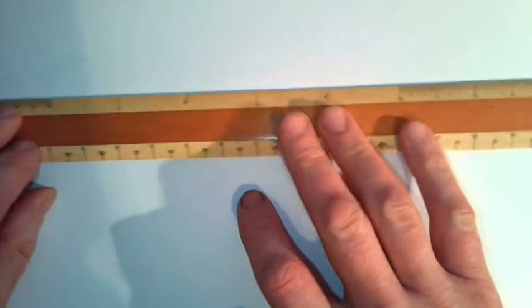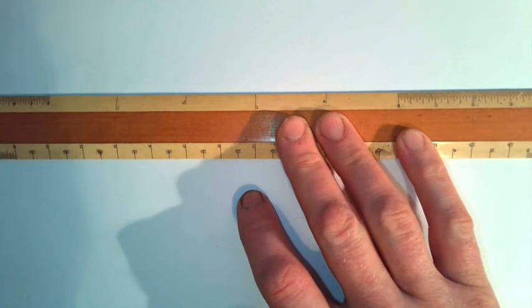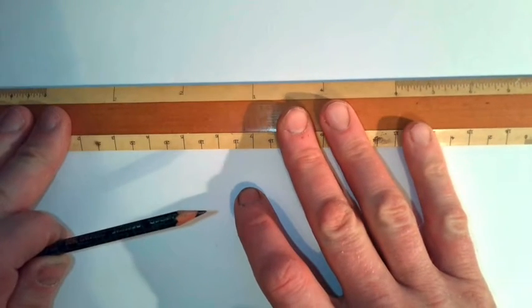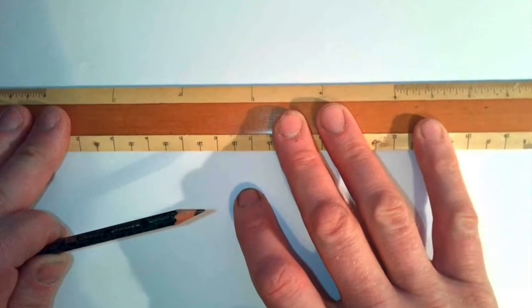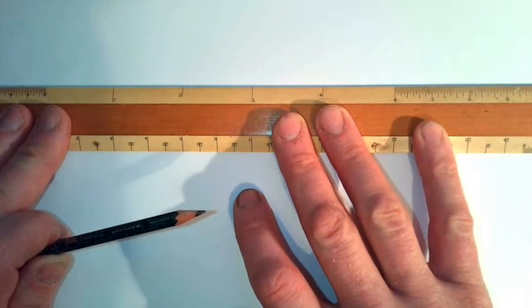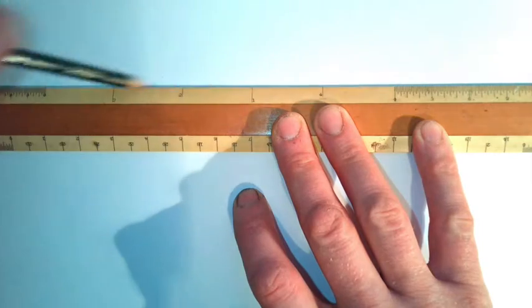So we're going to do 2-point perspective now, which, as it might sound very obvious, instead of one vanishing point, has 2 vanishing points. All right, so draw our horizon line, and I'm going to put 2 vanishing points.